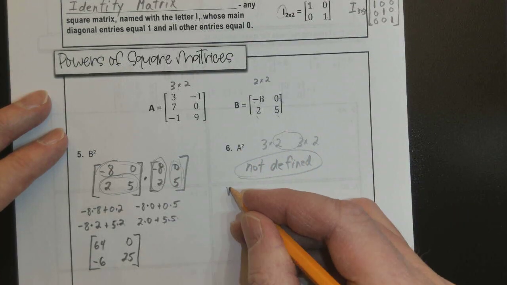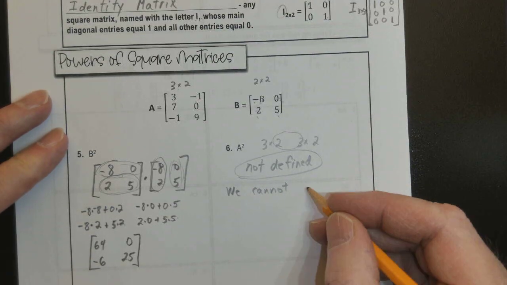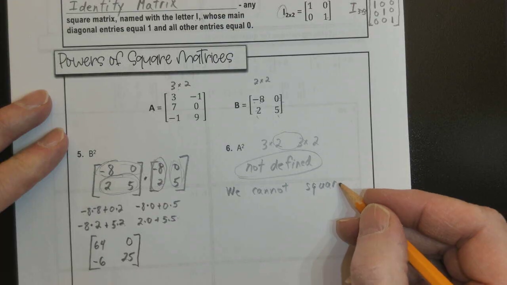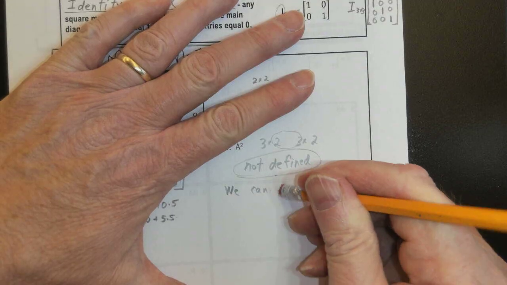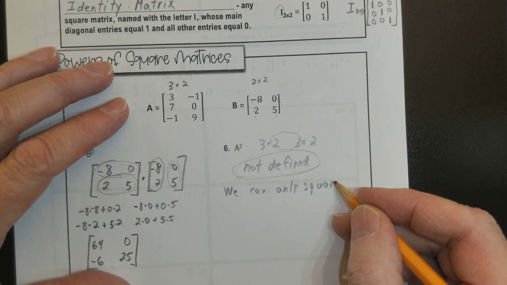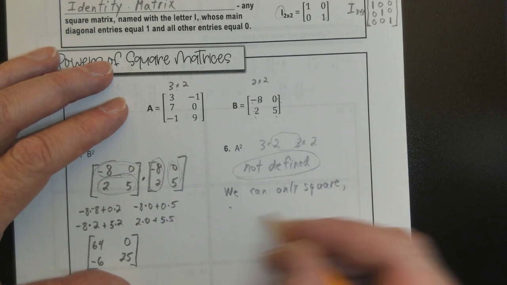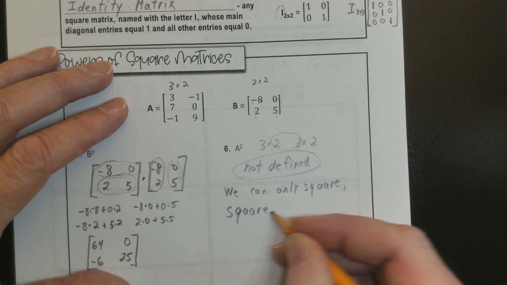But let's make a note here that we can only square square matrices.